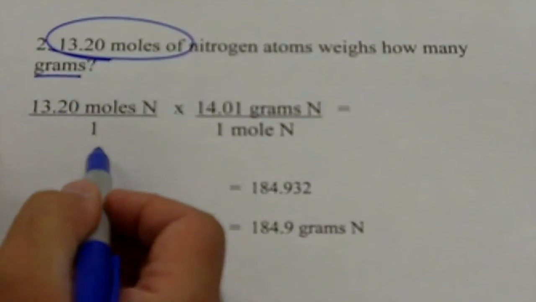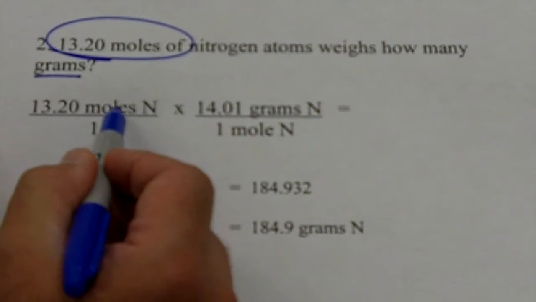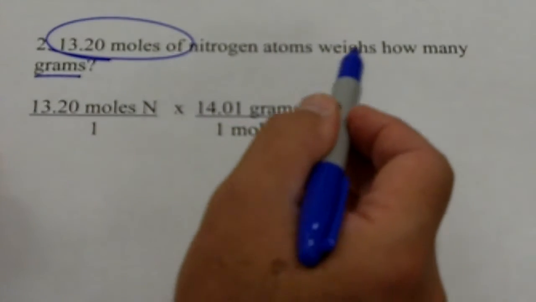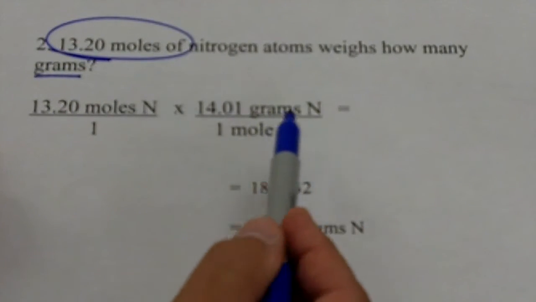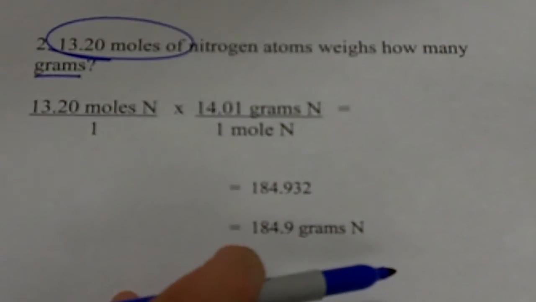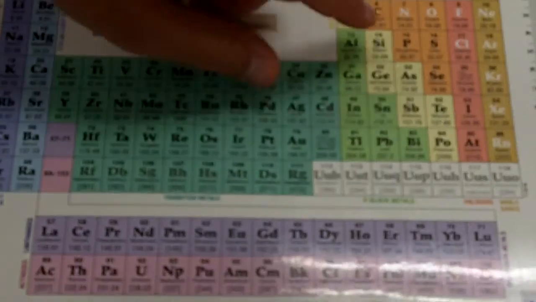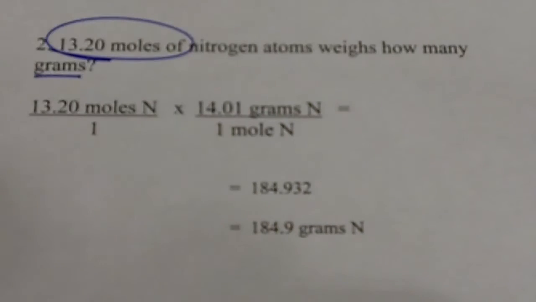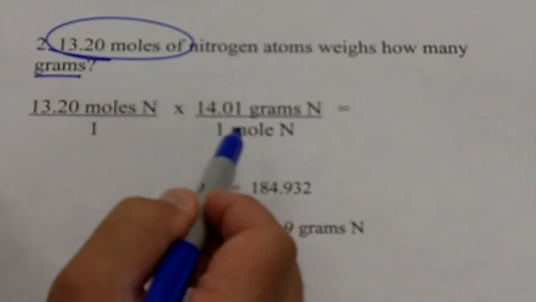Take what you know and put it over 1. 13.20 moles of nitrogen, put it over 1. Times whatever unit is in this position here goes right there. And whatever unit I want is going to go here. I'm looking for how many grams that 13.20 moles weighs, but I need to do a conversion. So 1 mole of nitrogen weighs how much? Well, it's a little bit more than carbon. Carbon weighed, you recall, 12.0 grams per mole. Nitrogen weighs 14.01 grams per mole. If I were holding a mole of nitrogen in my hand, it would weigh 14.01 grams. So that's the conversion, 14.01 grams per mole.